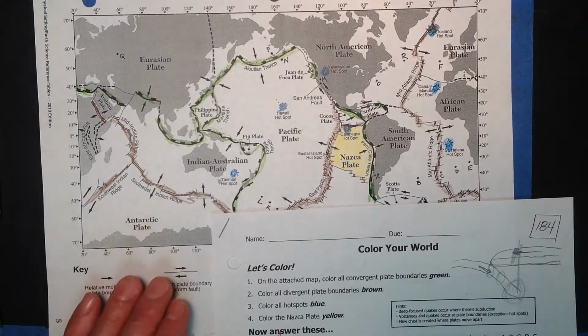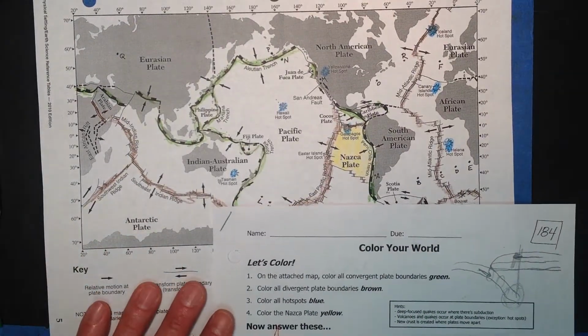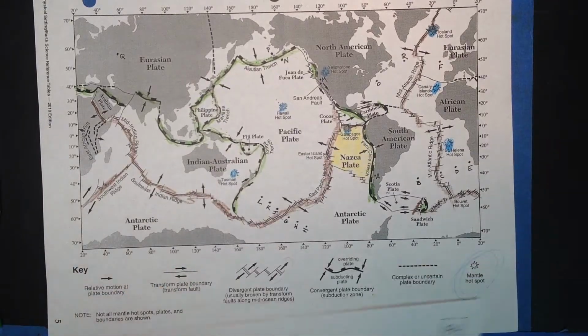5. In which lettered location is the ocean deepest? It's at an ocean trench. Where you have subduction, you have ocean trenches that are the deepest parts of the ocean. So, which lettered location? I don't give you choices here.